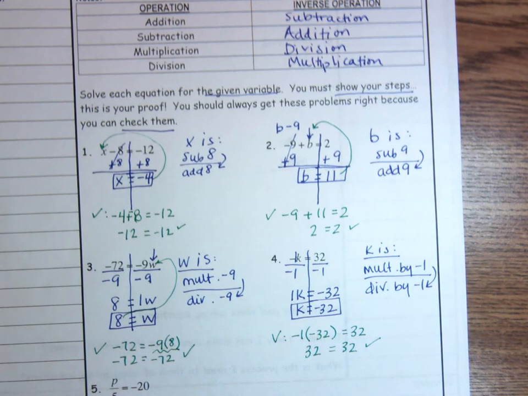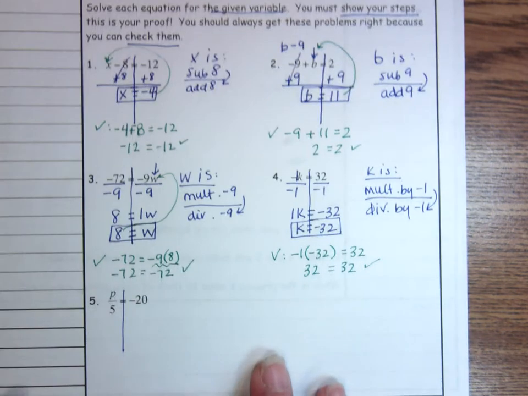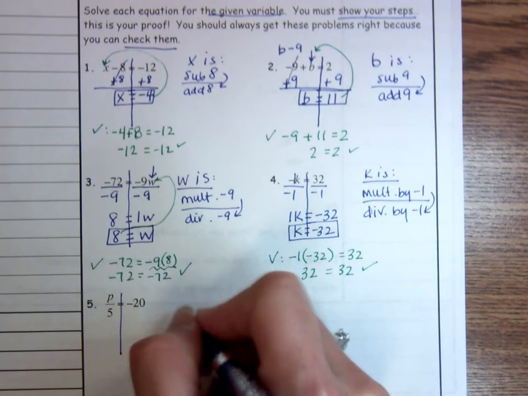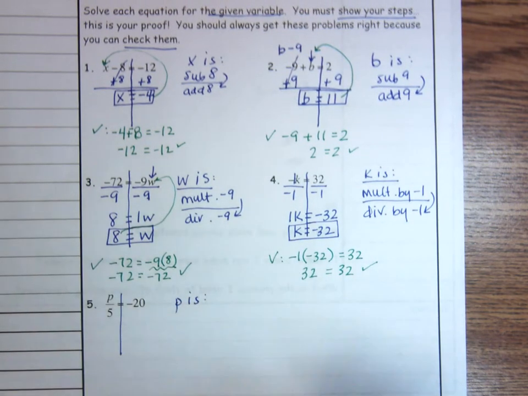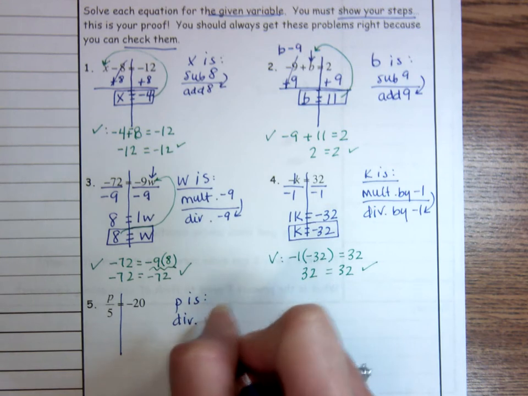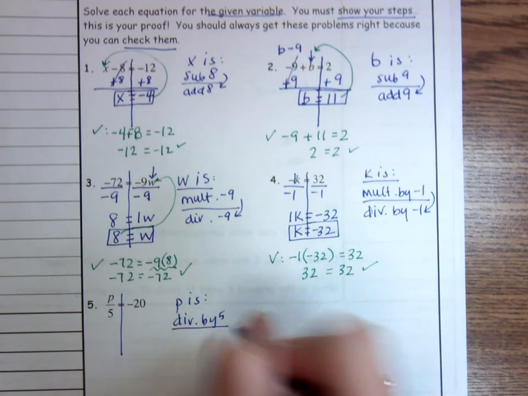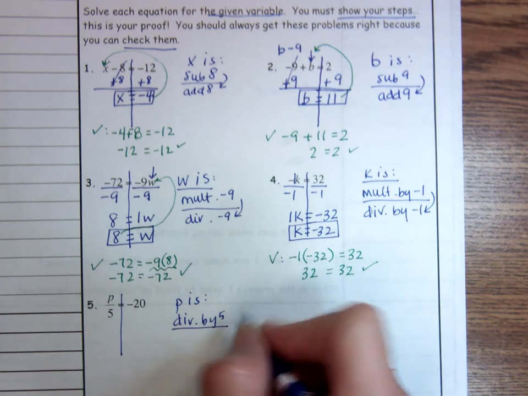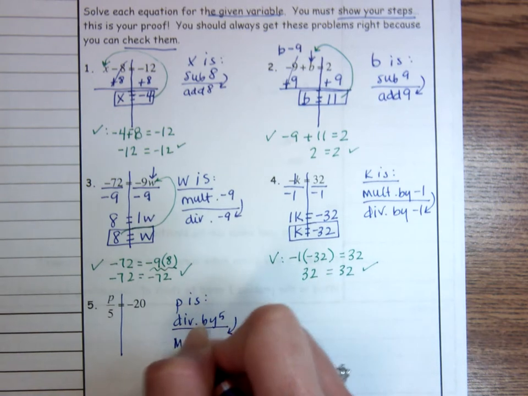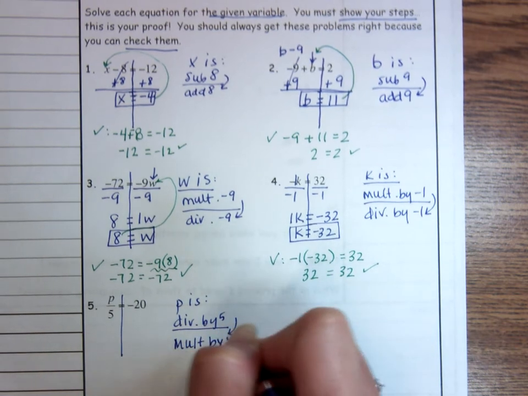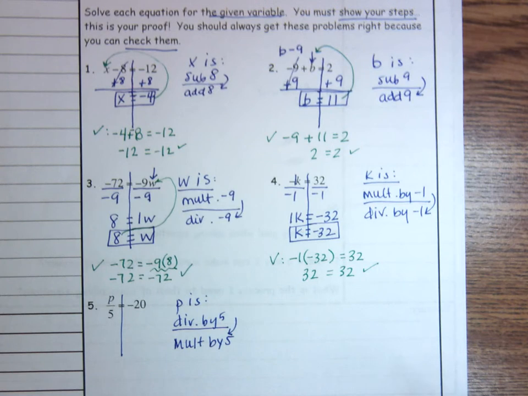Number 5. Again, we're going to separate our equation, left side, right side. What we look at here is that this time the p is being divided by 5. Remember, the opposite operation from division is multiplication. So we are going to multiply by 5 on both sides in order to get rid of the 5.